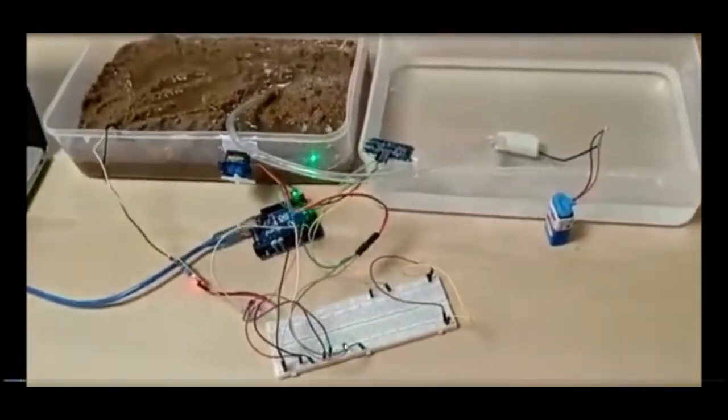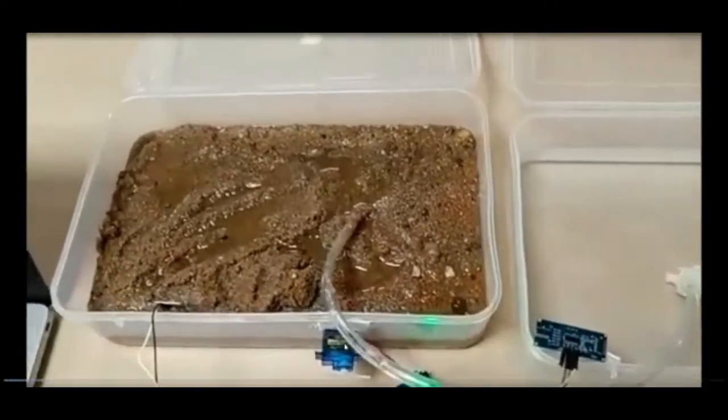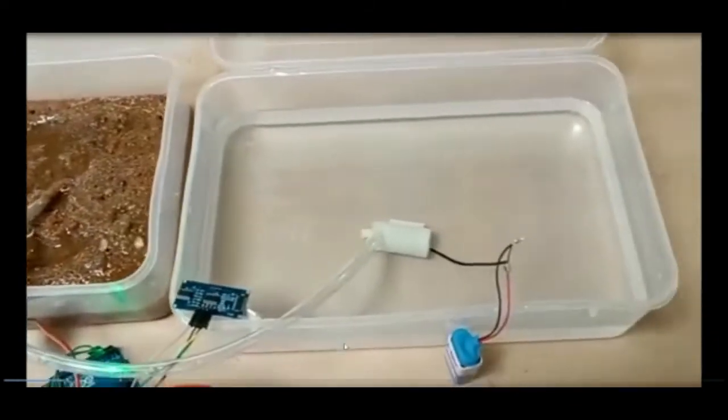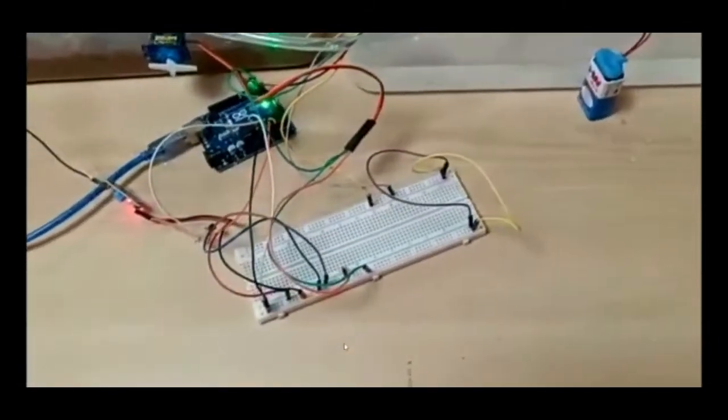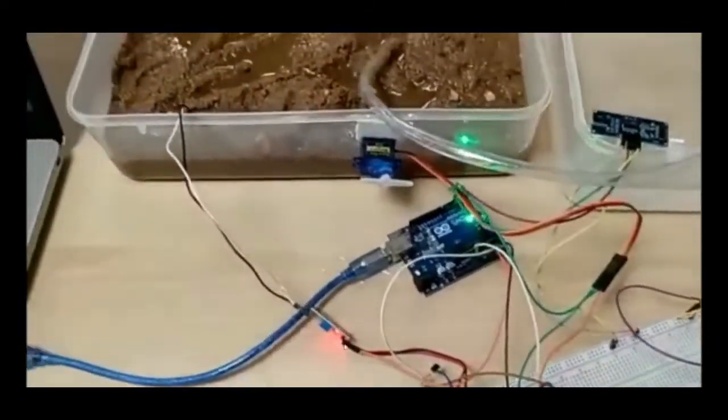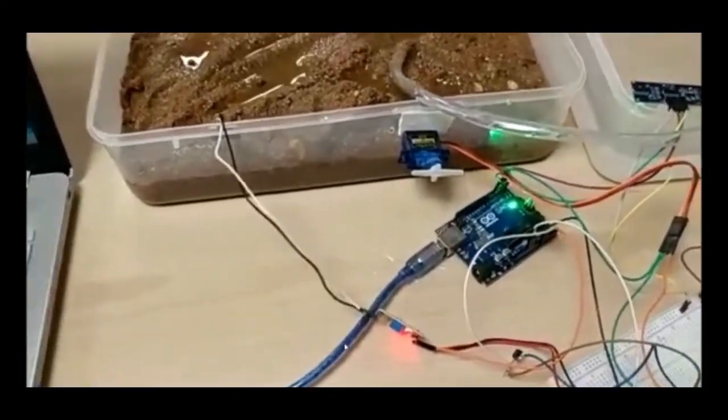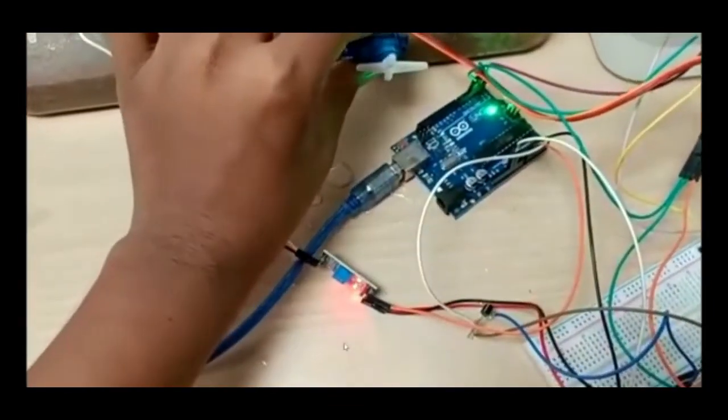Hello everyone, I am Venkatchan from Team A. Now I am showing the demonstration video in which we have tested our hardware with sandy soil. We can see that sandy soil gets enough water required for its irrigation, so the pump is off.